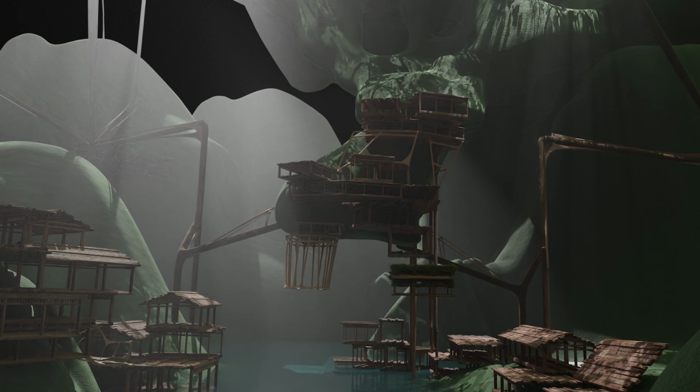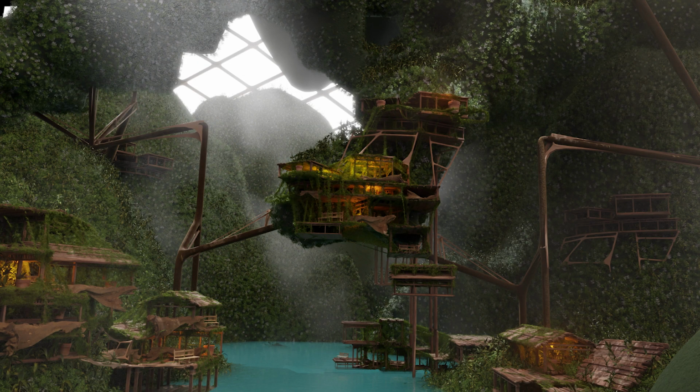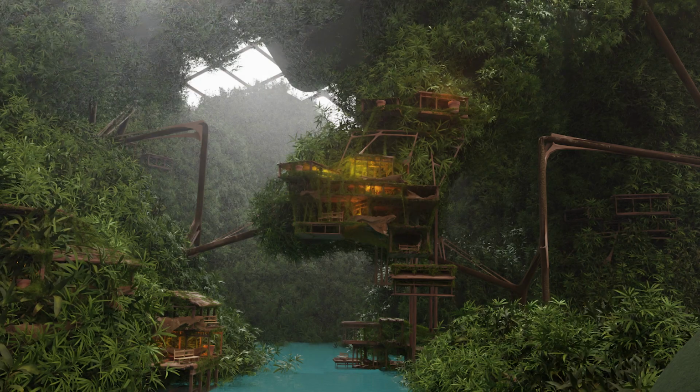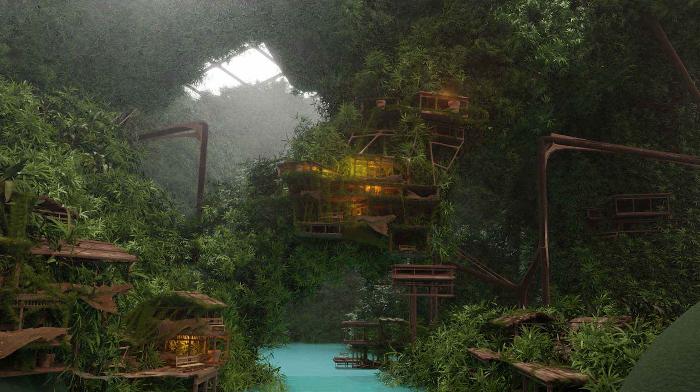Then came the particle systems, which really pulled everything together. You can see with this first one that the foliage was way too small. So from here, it was all about refining the foliage and composition.